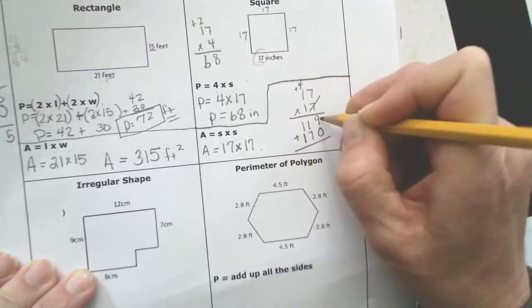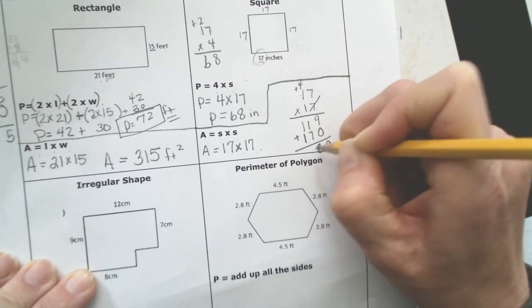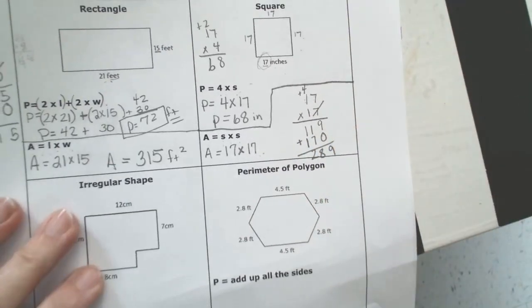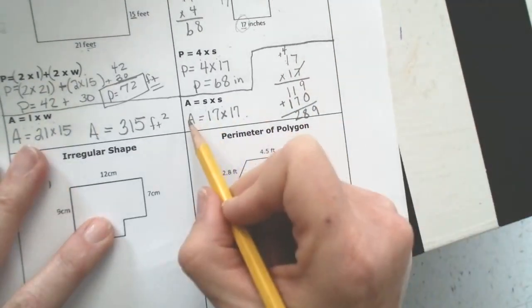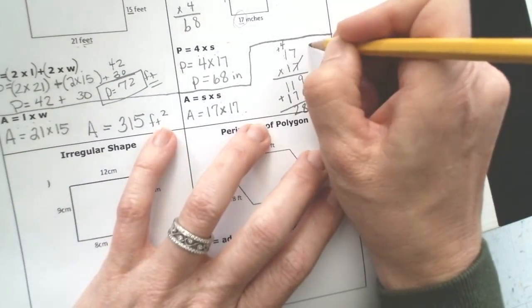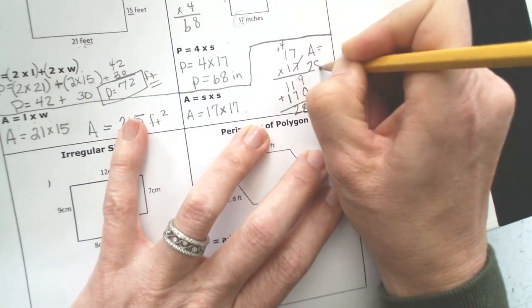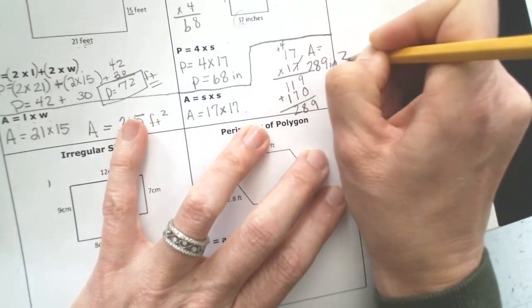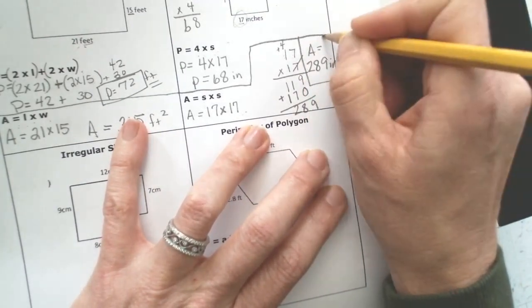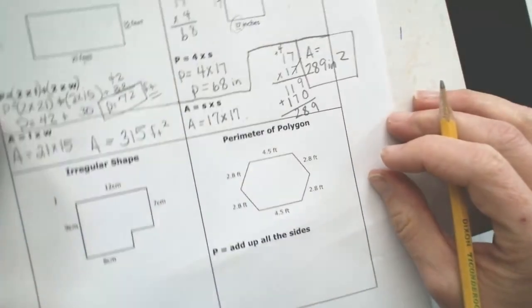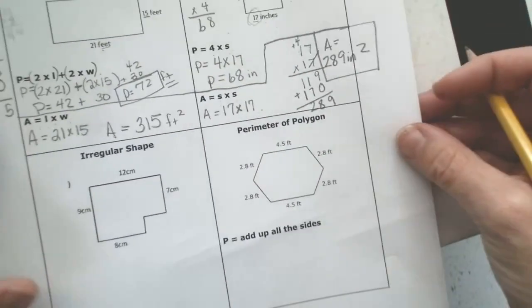We're going to add it together. We're going to get 9, 8, and 2. Okay, so that means that the area here will be 289 inches squared. Sure didn't give a lot of space on here, did I? It's all right. Do the best that you can.